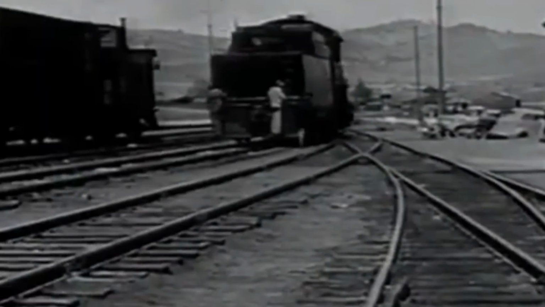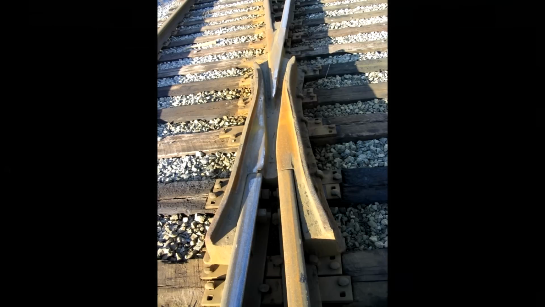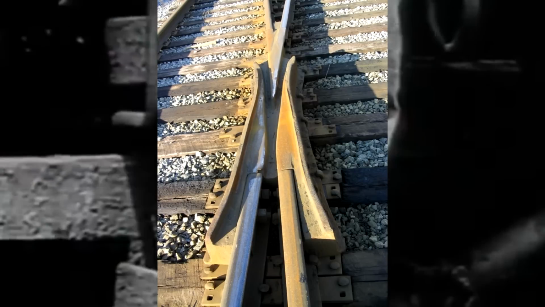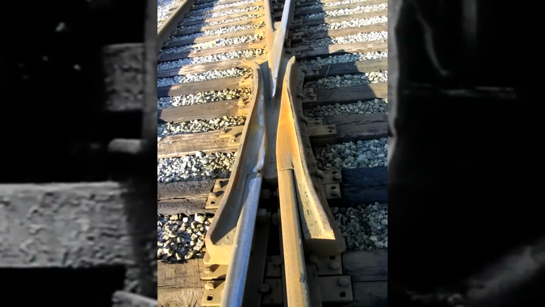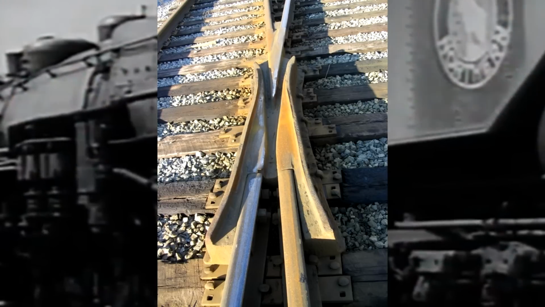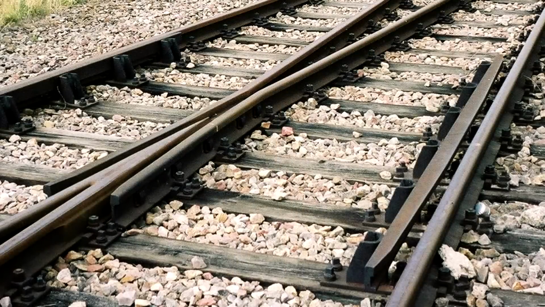There's the crossing, sometimes called a frog. This part of the switch enables passage of wheels on either route through the turnout. Basically, allowing a train to cross over to a different line without impeding on that line or damaging that line. That's what a frog is, or a crossing, whatever you want to call it. There's guardrails, or check rails.